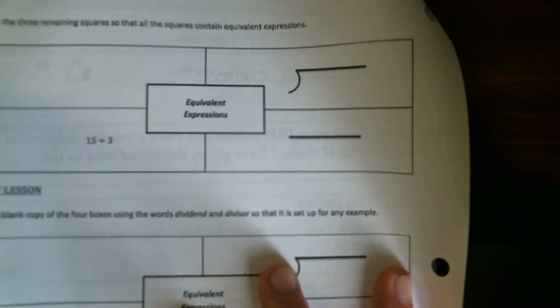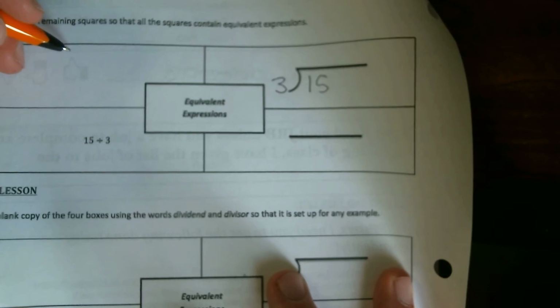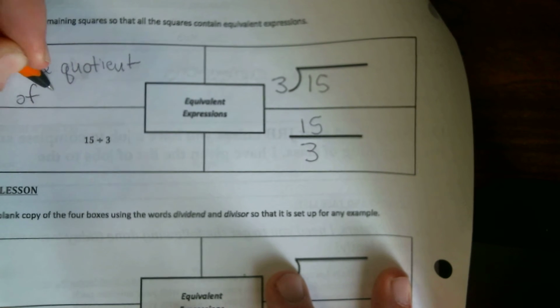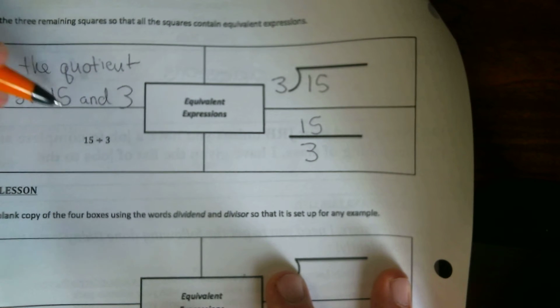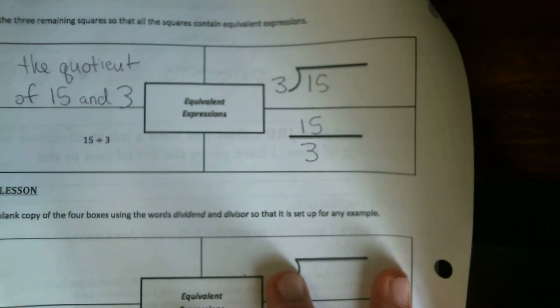So let's take a look at this first one. It's just a kind of normal division expression we're used to. It's 15 divided by 3. Now we know we can write it like this, 15 divided by 3. Or in fraction form, I can write 15 over 3. Or in word form, I can actually write the quotient, and quotient means to divide, the quotient of 15 and 3. So we have 4 different forms. We can do words, an actual division expression, our division problem, and our division fraction.